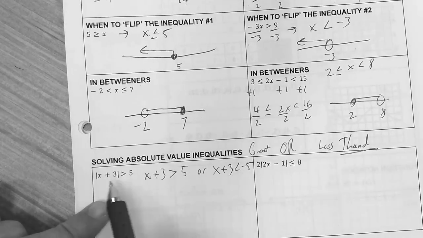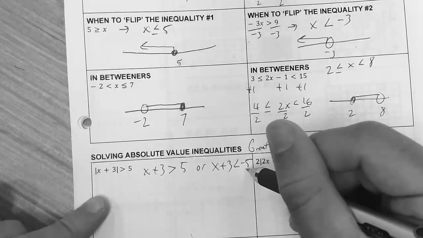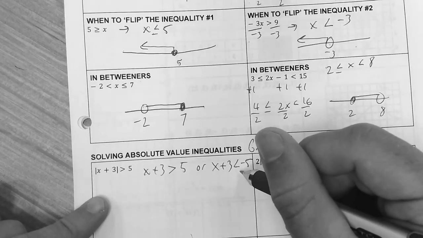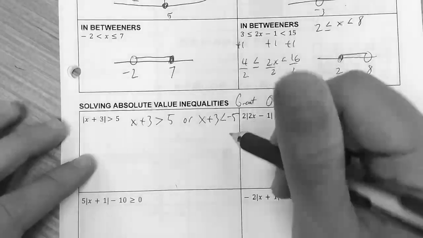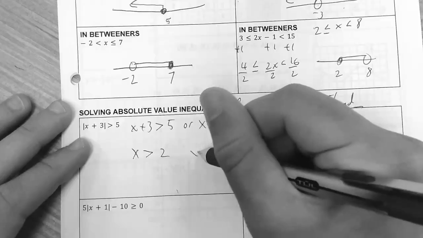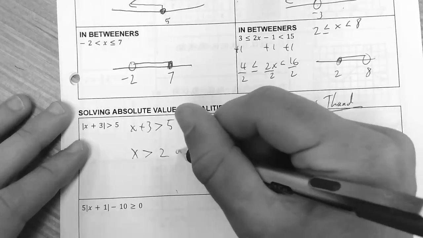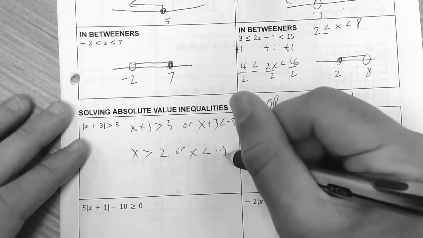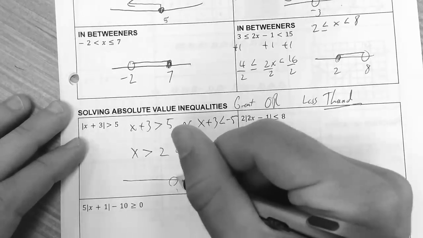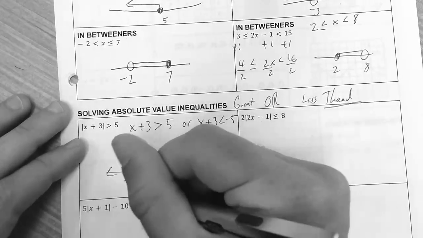Because we're taking the absolute value, those two are equivalent statements. So we flip the sign and the inequality. Both of these get flipped. So this becomes x is greater than 2, or x is less than negative 8. So from 2 and above, and from negative 8 and below.